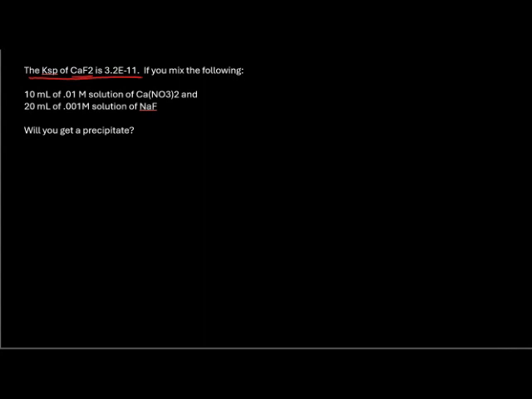This Ksp is the best place to start. We'll begin by writing the equation for CaF2. We will allow it to dissolve in water and break into pieces. We'll end up with one piece of calcium, 2+, and two pieces of fluoride, minus. Now we'll examine how much calcium and how much fluoride we have in the solution.